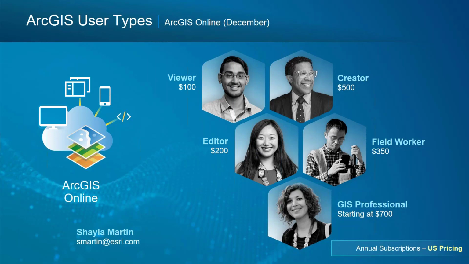So field worker is slightly less expensive, and then the editor is less expensive as they have a little bit less access than the field worker. The GIS professional starts at $700, and the reason it says starting at $700 is with the ArcGIS Pro licenses, you've got your basic, standard, and advanced, and those are priced differently.